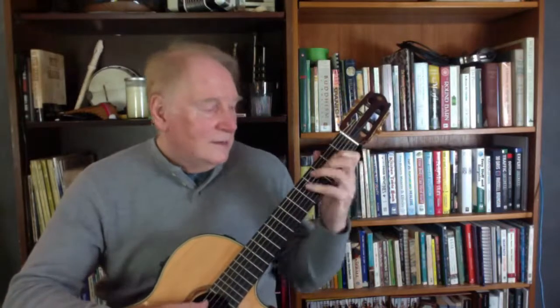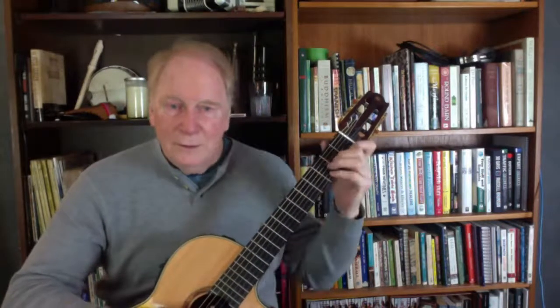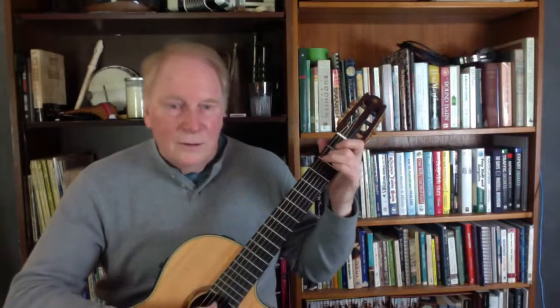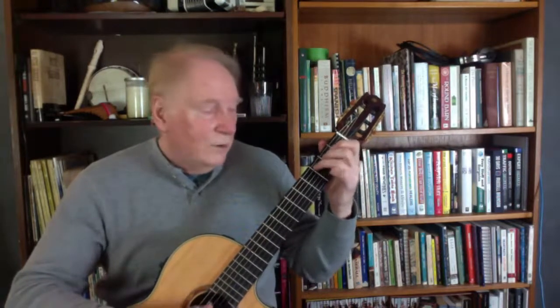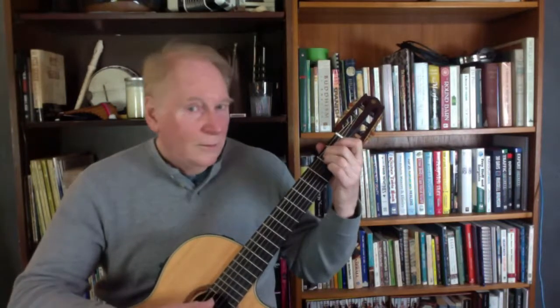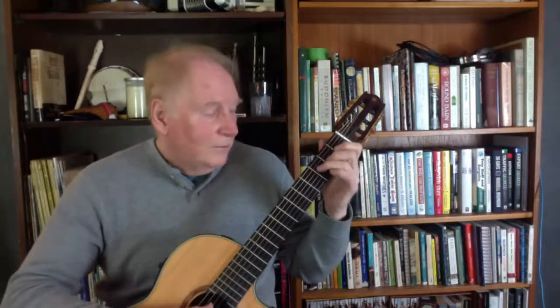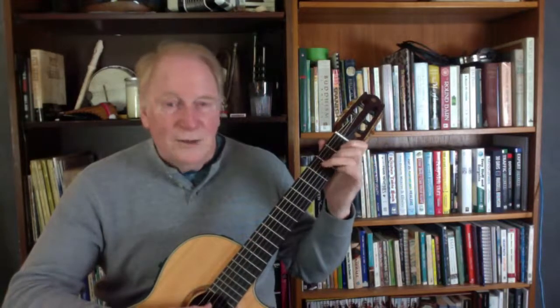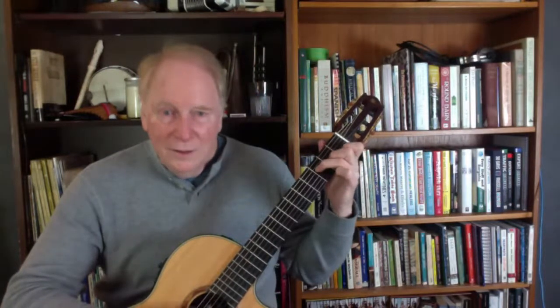So C, D minor, and then E minor. We take the third of the scale, do, re, mi, and we get E minor. Then on the 4th note of the scale, we can build a chord.